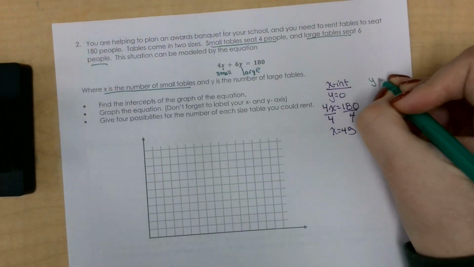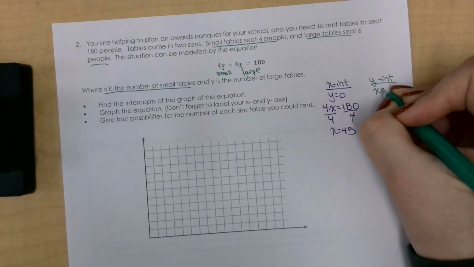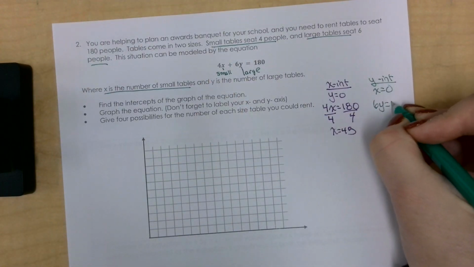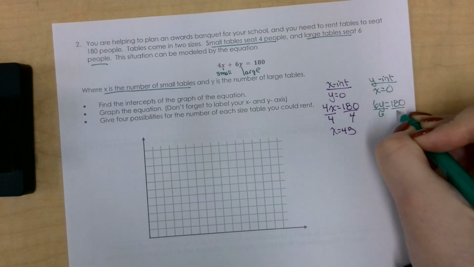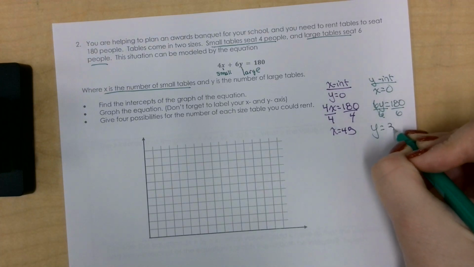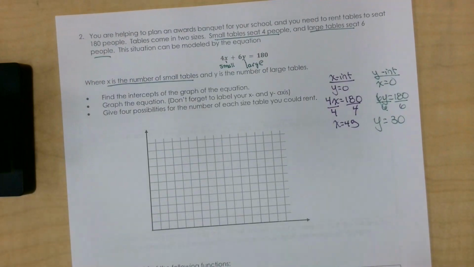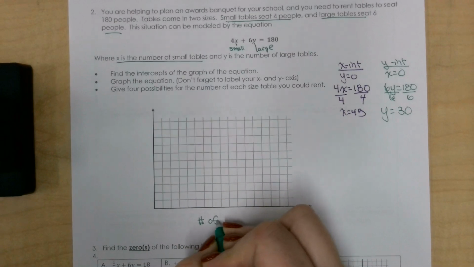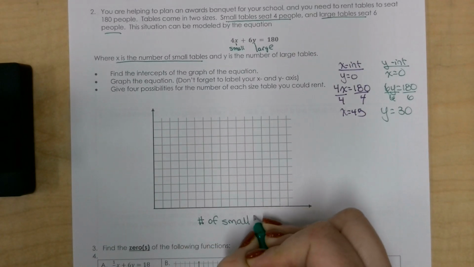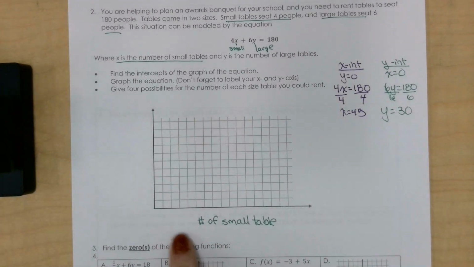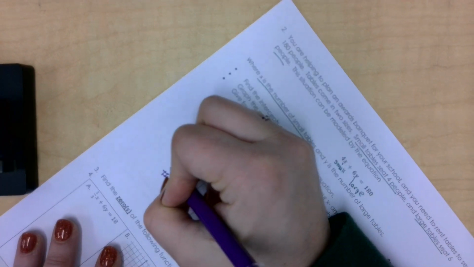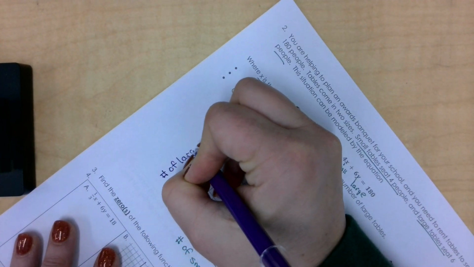Now my y-intercept will be the value of y when x equals 0. So if x equals 0, I'll have 6y equals 180. When I divide both sides by 6, I get y equals 30. So I know that x is my value of small tables. So I'm going to label my x-axis as number of small tables. And then I'm going to label my y-axis as number of large tables.